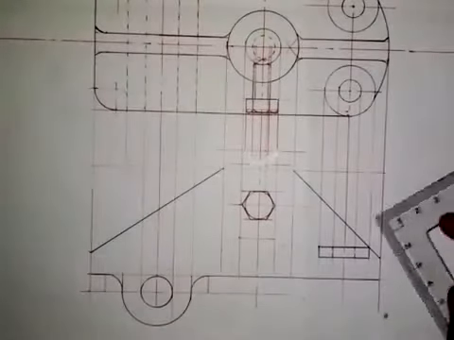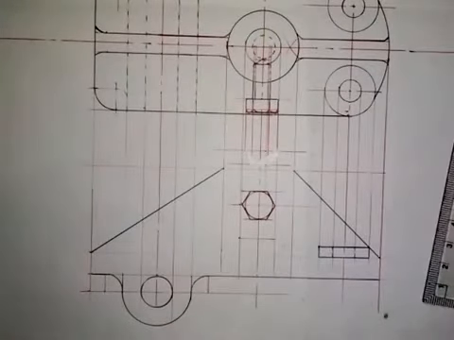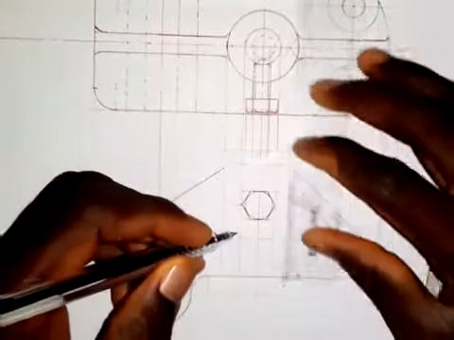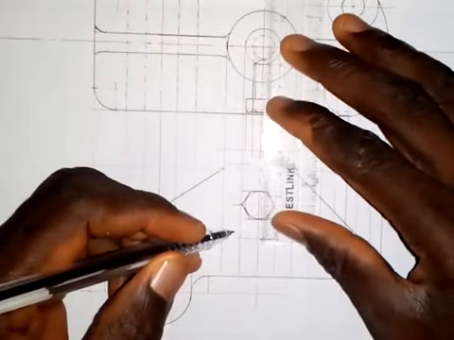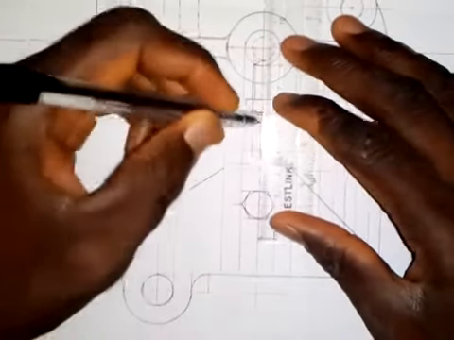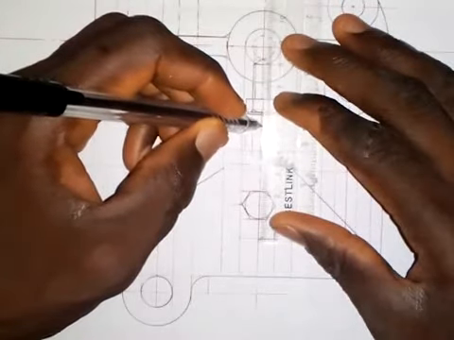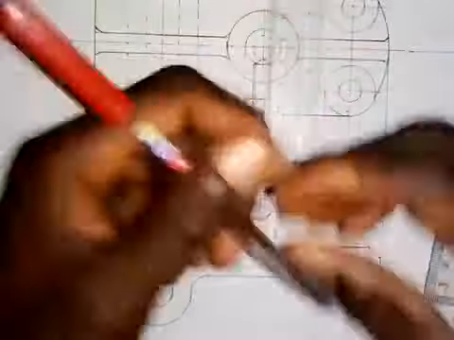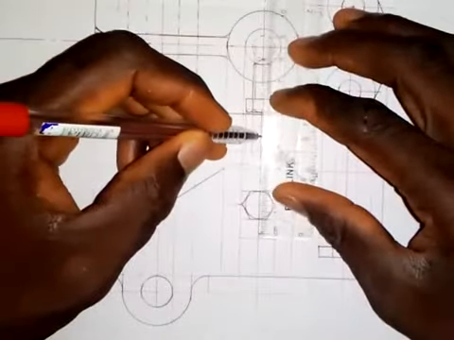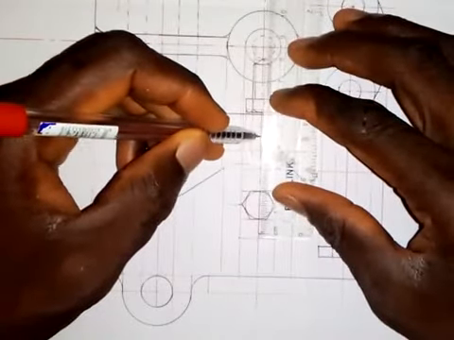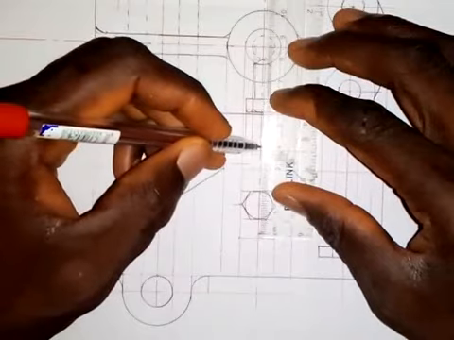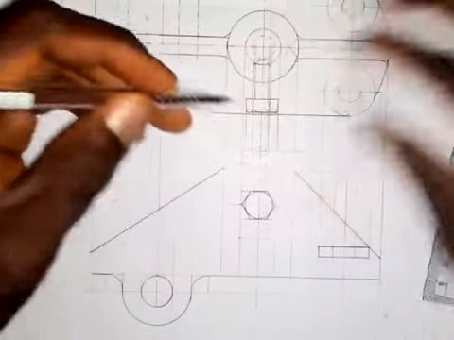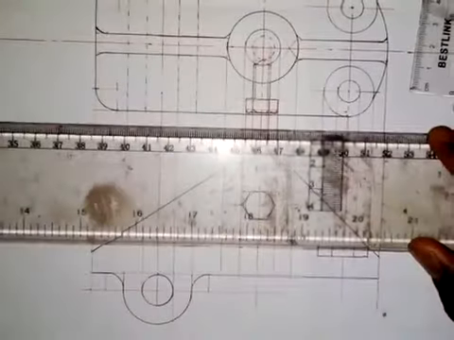So what I need to do is to take a measurement. So from here I will take 52 millimeters at this center. So this is 52 millimeters. So I'm going to take 5 down. So 5 millimeters here. This is 5, and I will also take another 5. So this is 5.